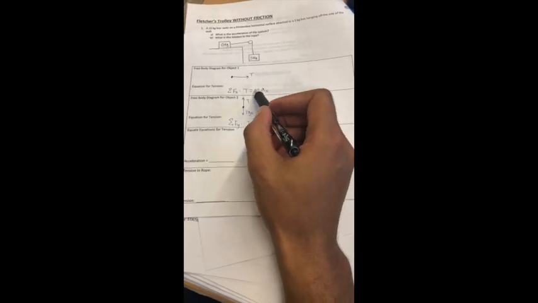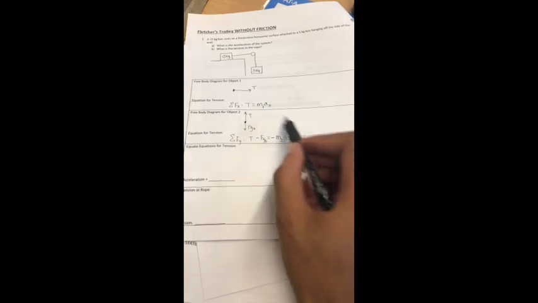Now I have T equals this and T equals this. So I can set these two equal to each other, because remember, if T equals A and T equals B, A equals B. So I get m1 ax is equal to negative m2 ay plus Fg2.